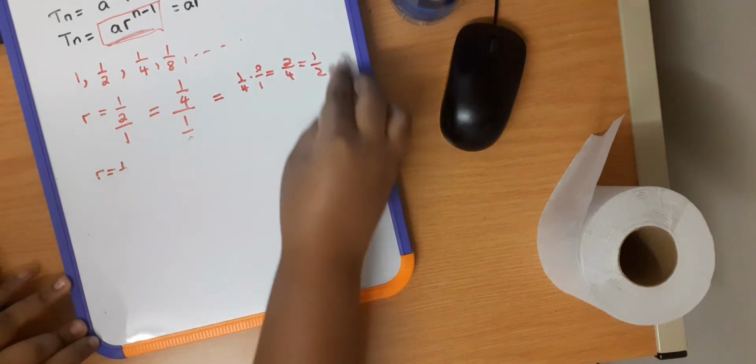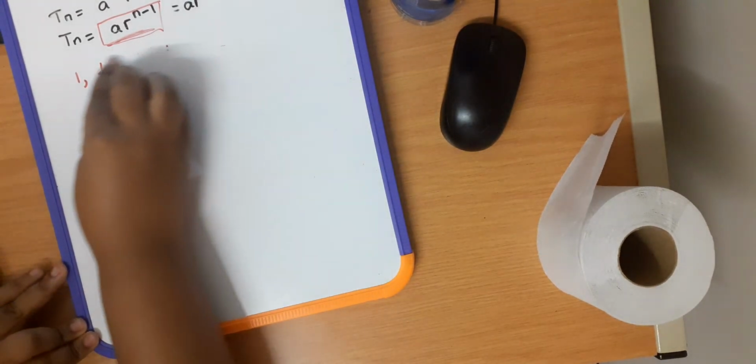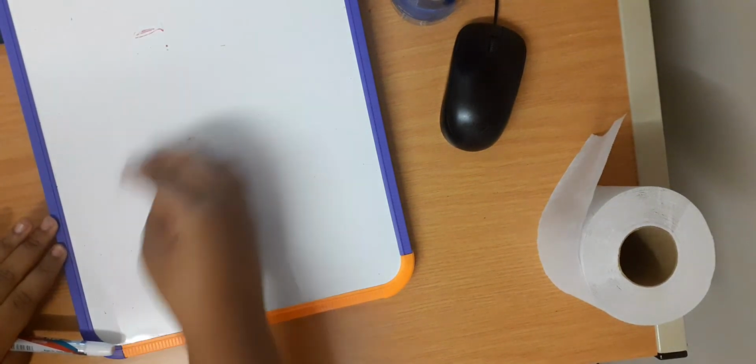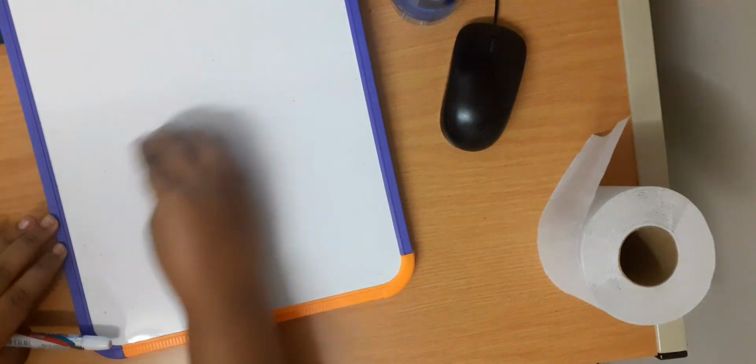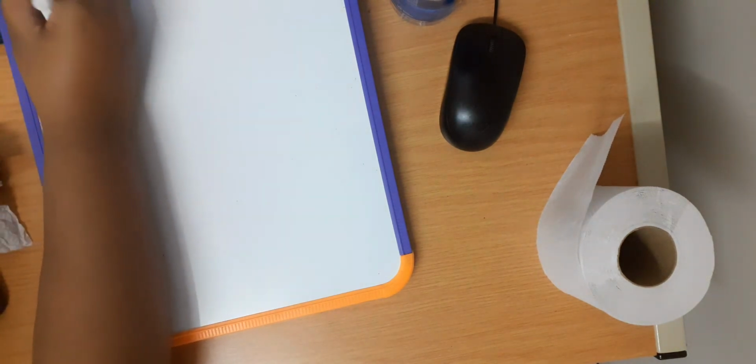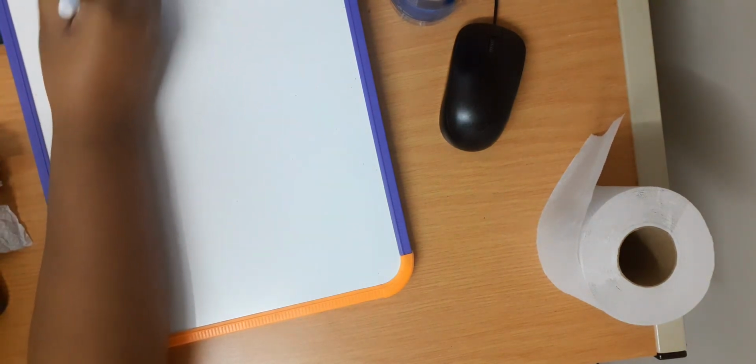So we can do one more example and we'll close this chapter. We'll do one more example and then go to what usually is more important.